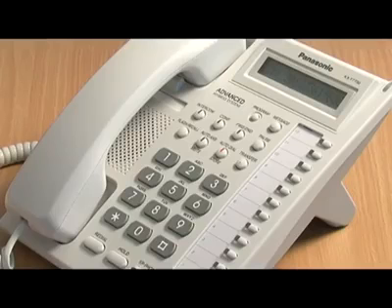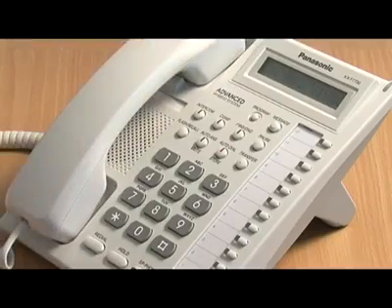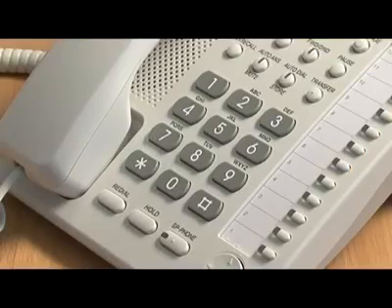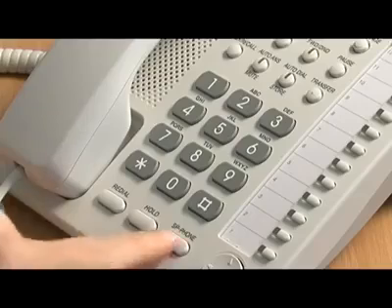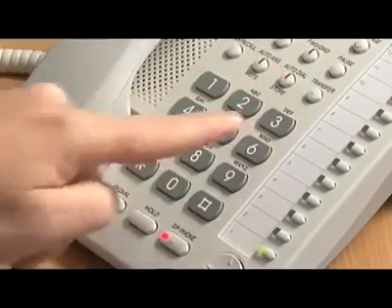You can press the speakerphone button to move on to the next entry, or just lift and replace the receiver to exit programming mode. To use the number you have stored, lift the handset or press the speakerphone button and then press Auto Dial button plus the appropriate location number.